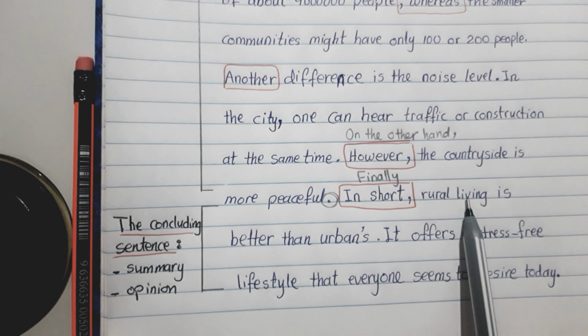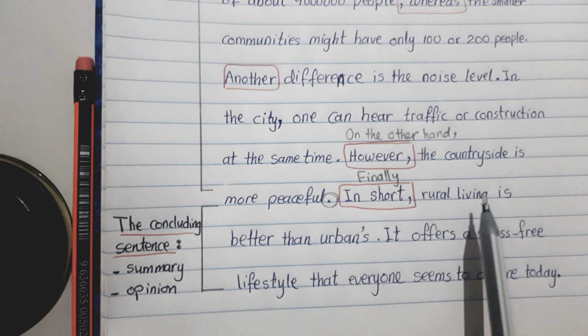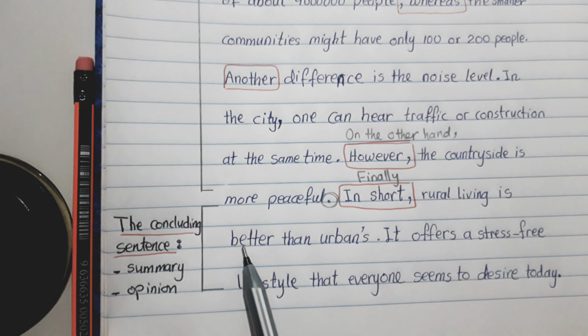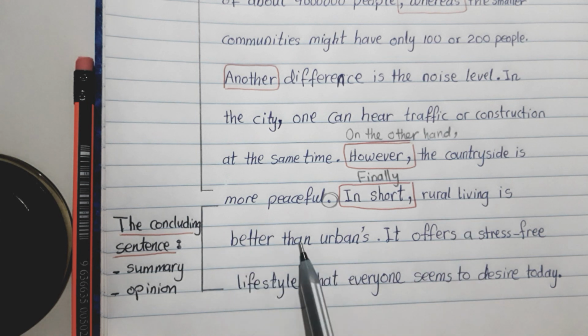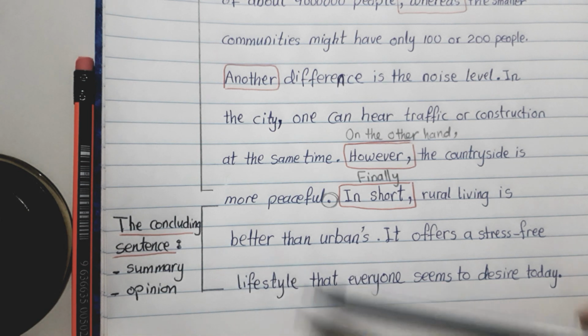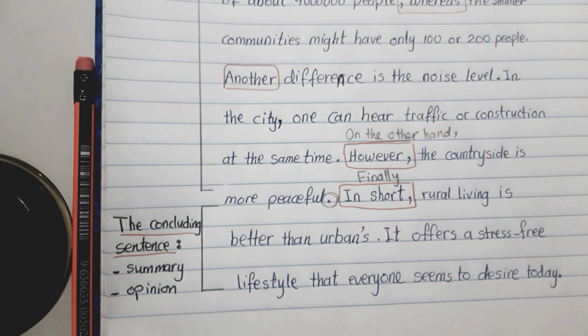Rural living, okay, countryside places living, okay, the way we live in rural areas is better. You see better? You know the word good? Yeah. Is better than urban. Urban areas means the city. Okay. So this is what? This is the final thought. This is like summarizing what has been said all over the paragraph.